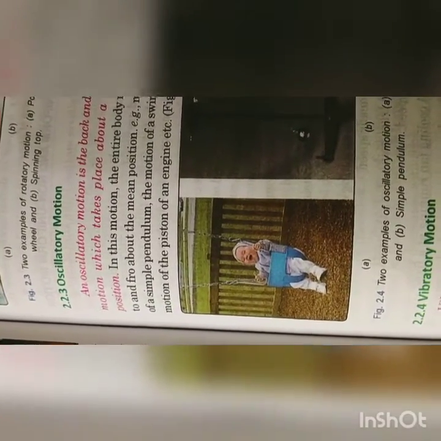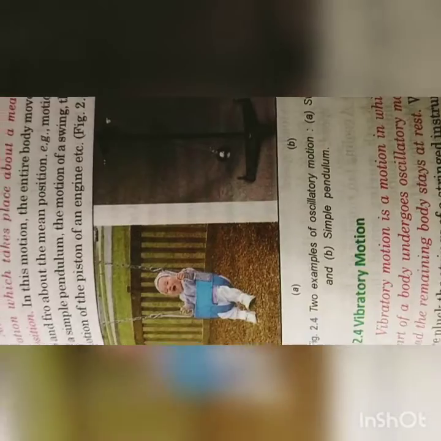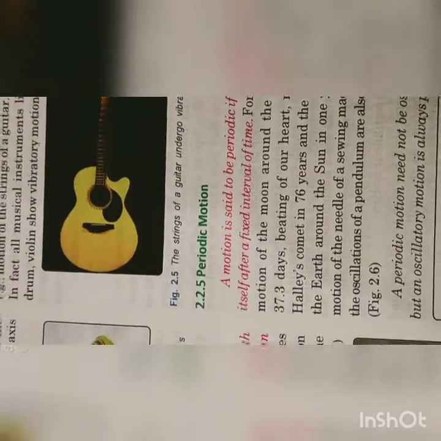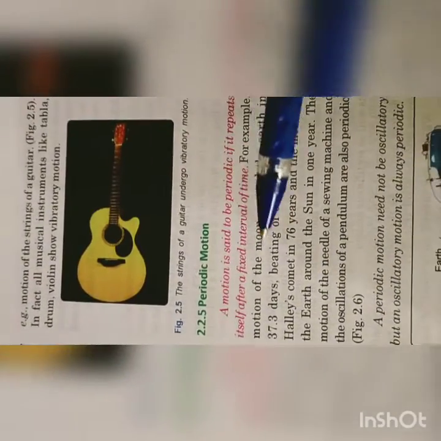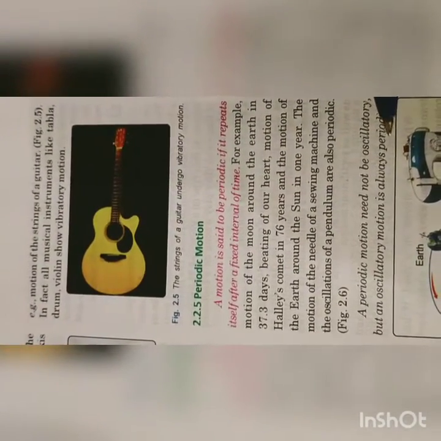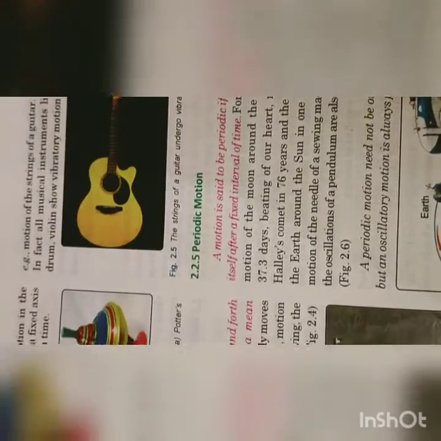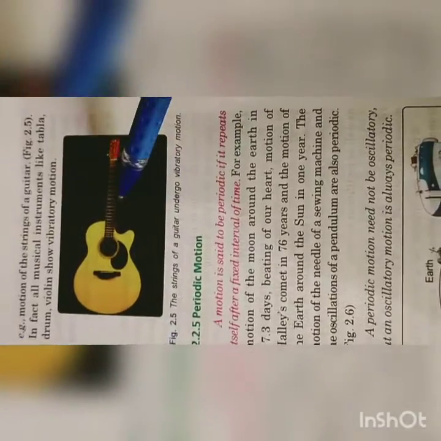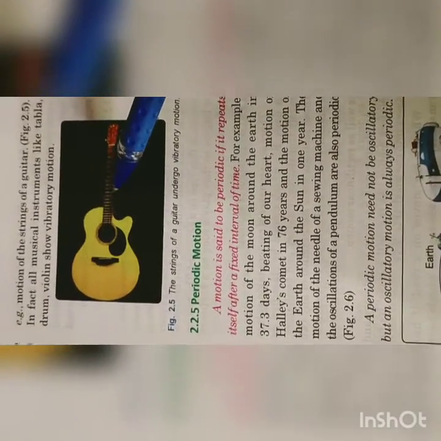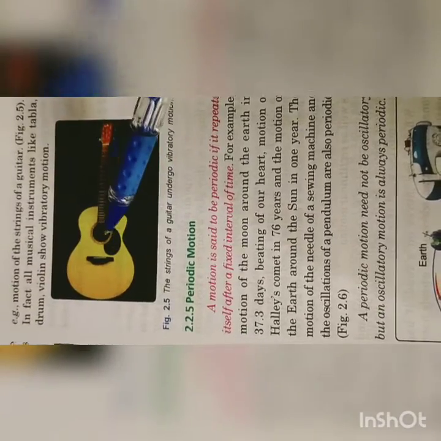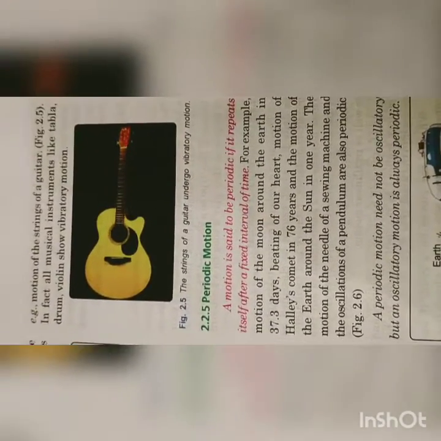Okay, now vibratory motion. So when someone is playing a guitar, the strings of musical instruments are vibrating, and that's how the sound is produced in this guitar.